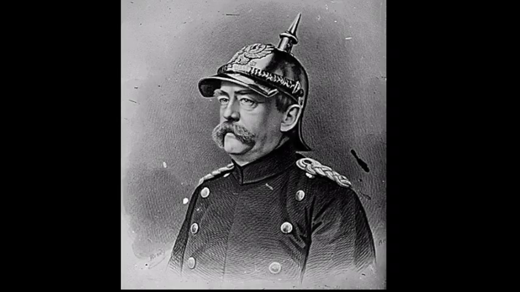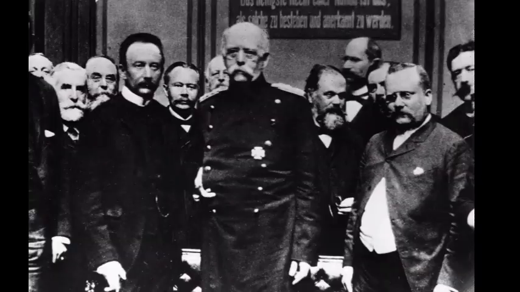The unification of Germany in 1871 was one of the most significant events in European history, reshaping the political landscape of the continent. Before unification, the German territories were fragmented into numerous independent states, with Prussia and Austria being the most dominant. The process of unification was largely driven by Otto von Bismarck, the Prussian chancellor, whose political philosophy of Realpolitik, a pragmatic, power-driven approach to diplomacy, played a crucial role in achieving this goal.